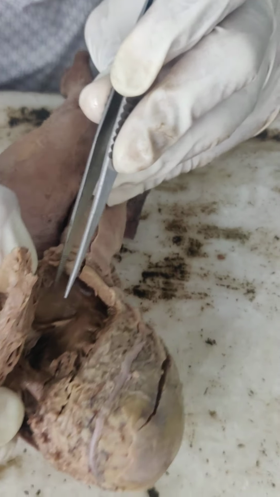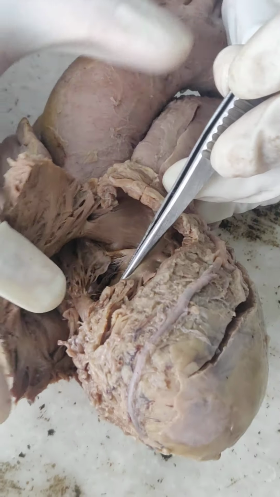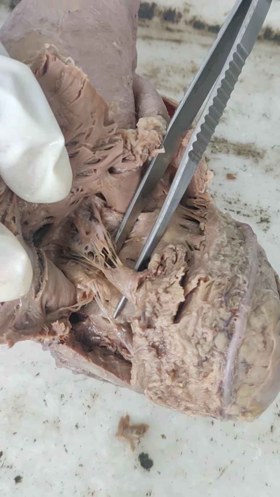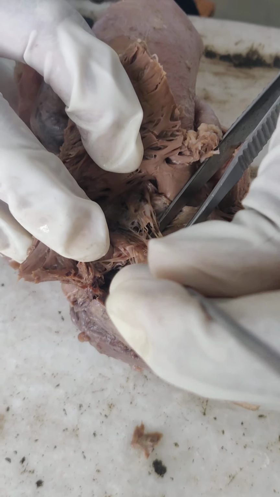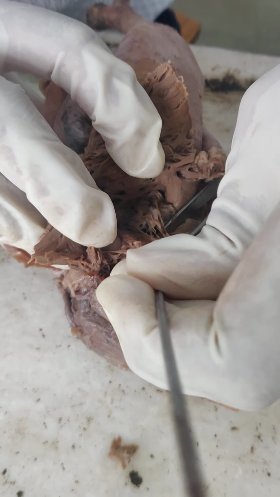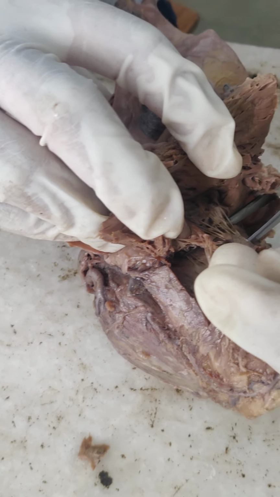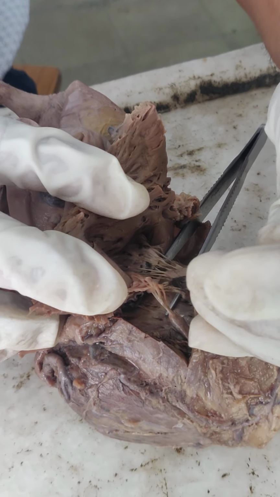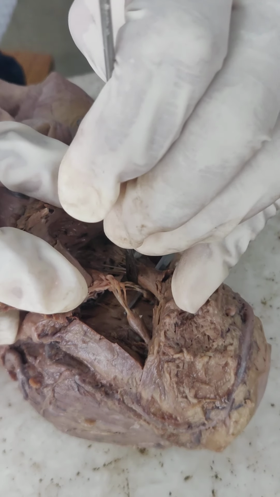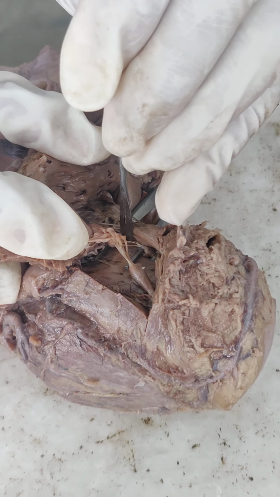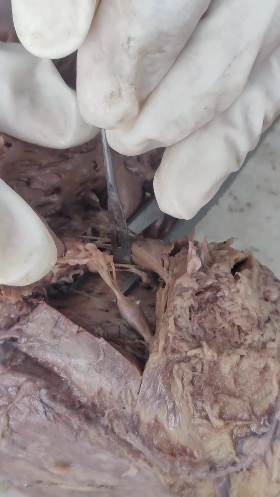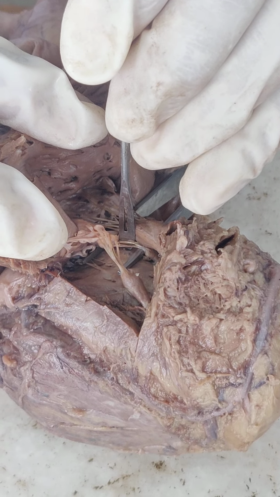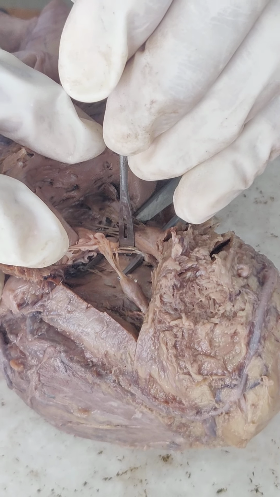The third one, I will insert the forceps inside. You can see, I will show you, just below and behind the anterior papillary muscle, in the middle part, this thread-like structure. This is the septal papillary muscle, which is small compared to the anterior and posterior papillary muscles.